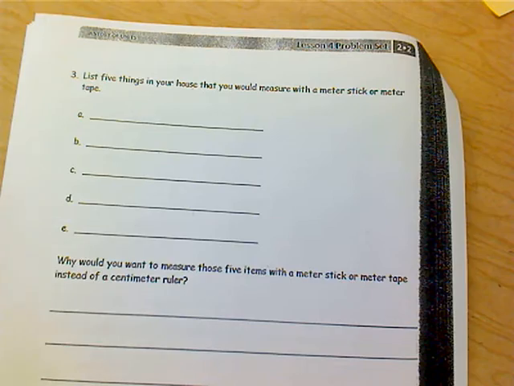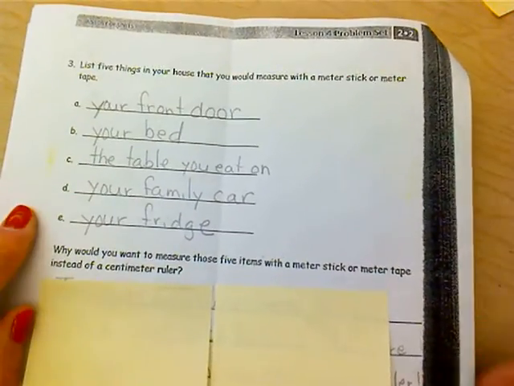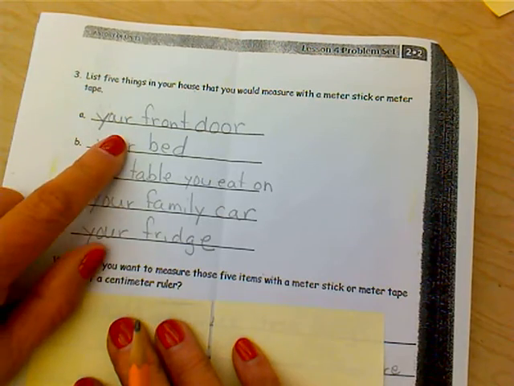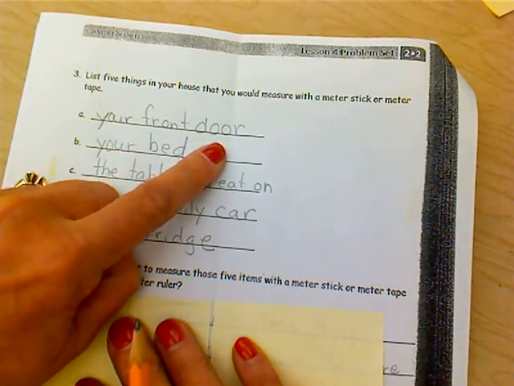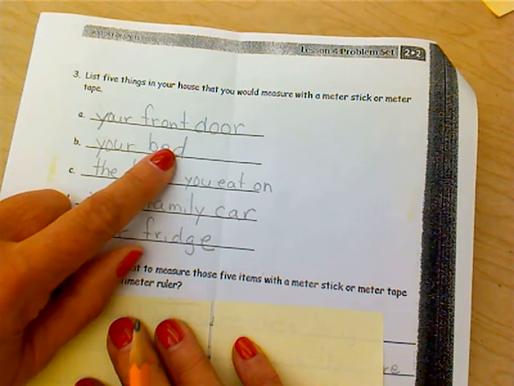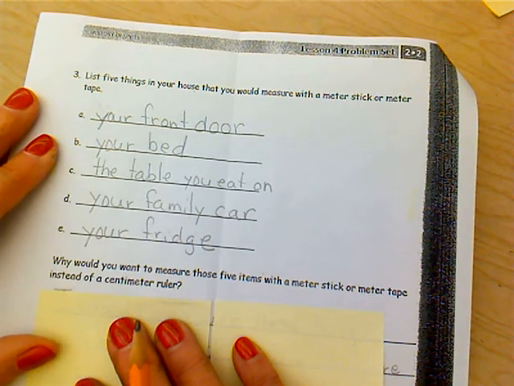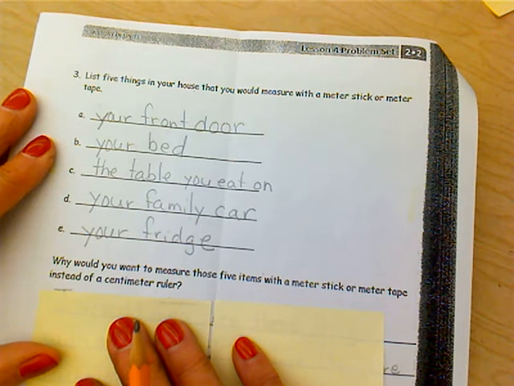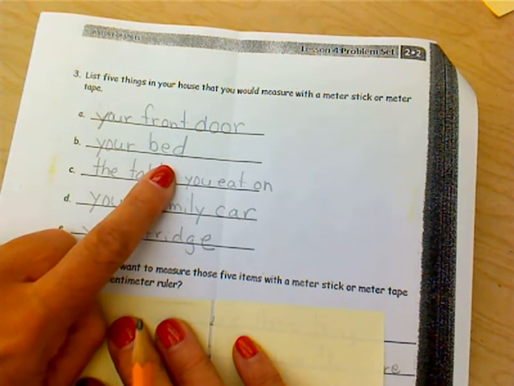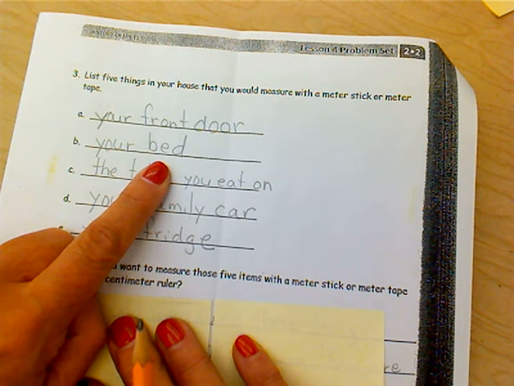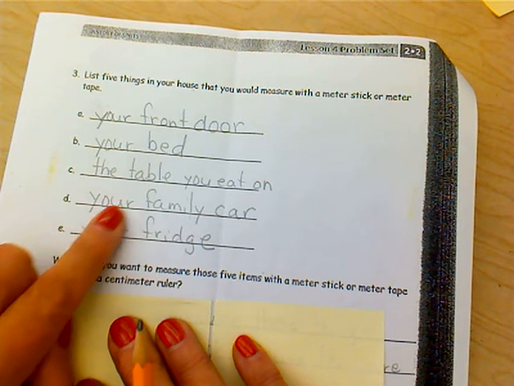Okay, are you back? Let's look at some of the things that Miss Star considered at her house that might be about a meter. How about your front door, or maybe even the door to your bedroom? Most doors in most houses are about 2 meters, just like I told you a few minutes ago. What about the bed that you sleep on? Your bed is probably at least 2 meters, maybe 2.5 meters, depending on how big of a bed it is.